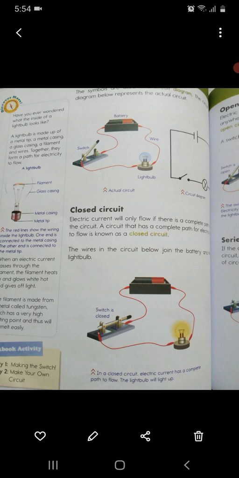For example, in the diagram on page number 90 we can see a circuit in which it is a complete circuit in which the battery, bulb and switch is connected with each other through wire. And it is a complete circuit in which the switch is closed. That's why the electricity can pass through it and the bulb will light up.